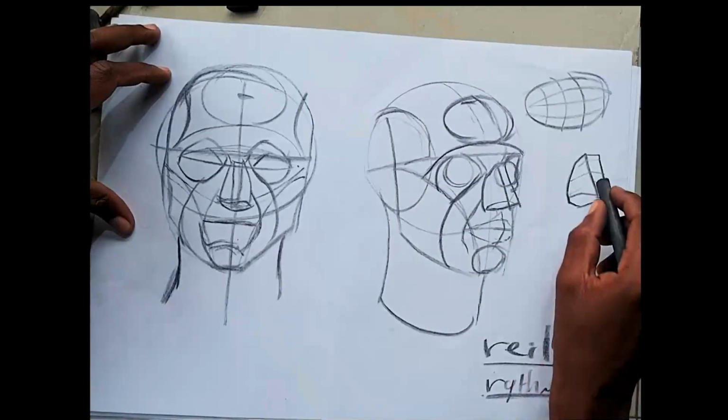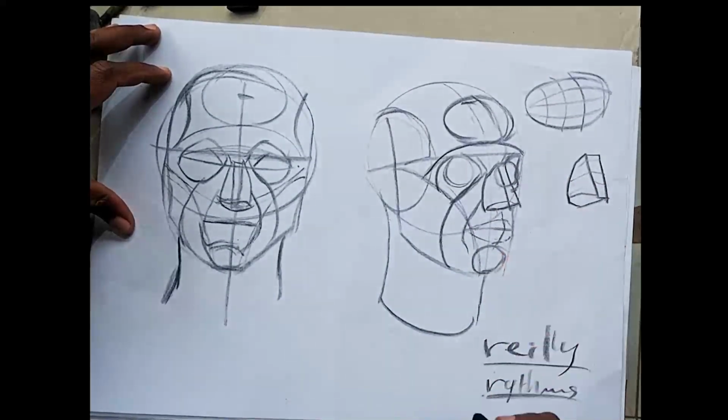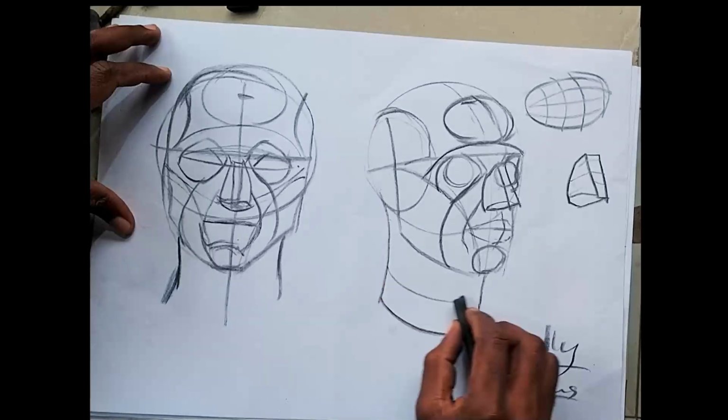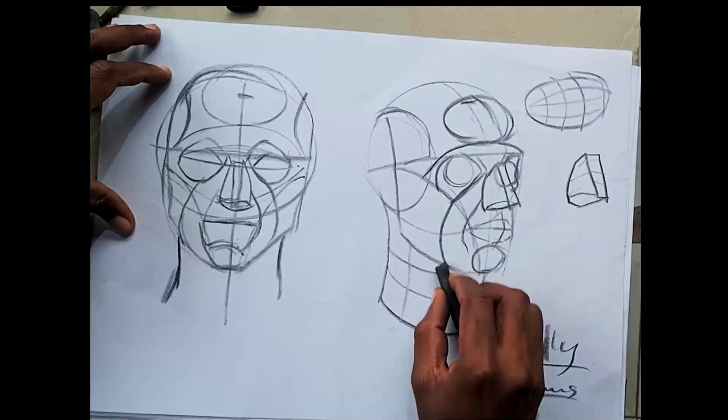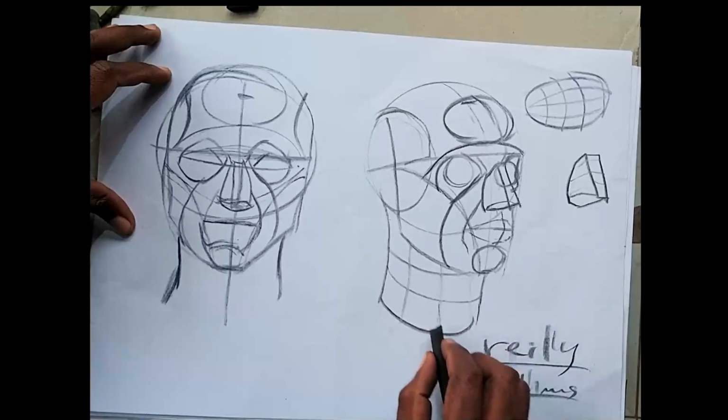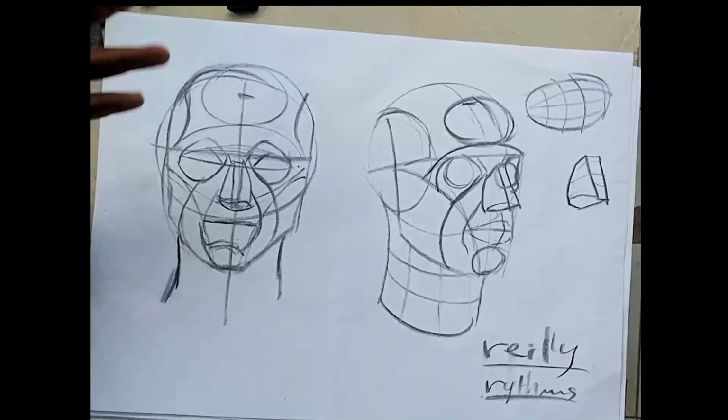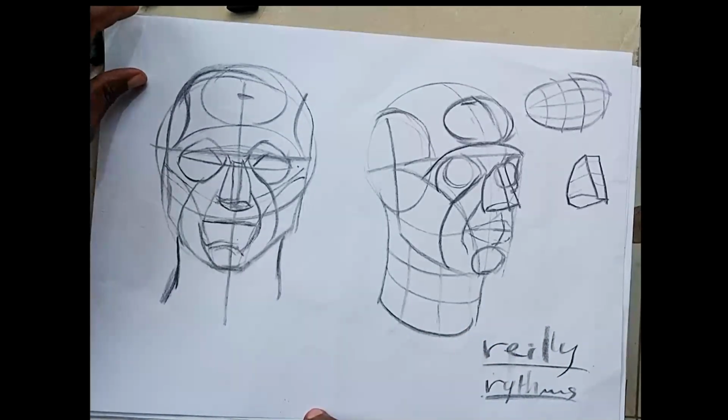So you have to understand that it's 3D. You have to imagine the cross contours of this, a simple cylinder. So this is how I construct a face.